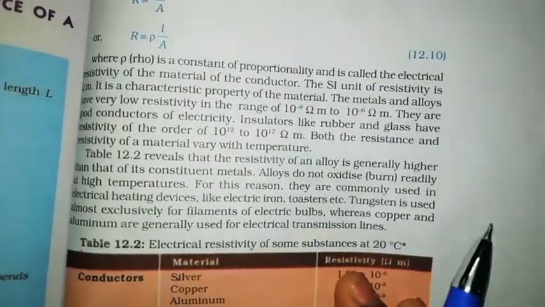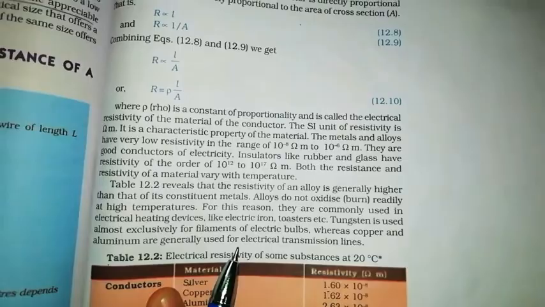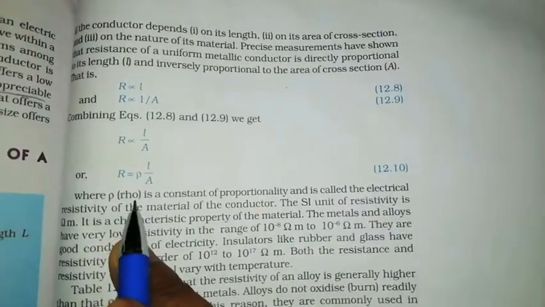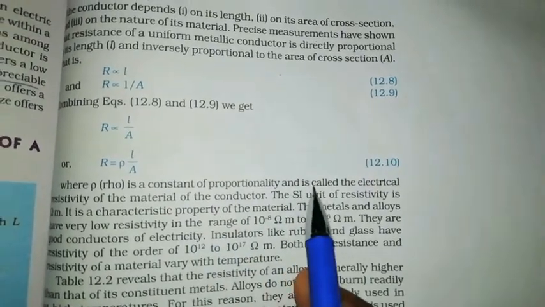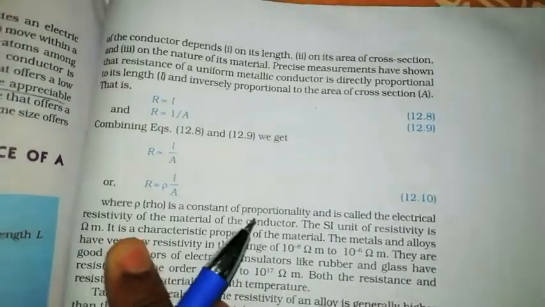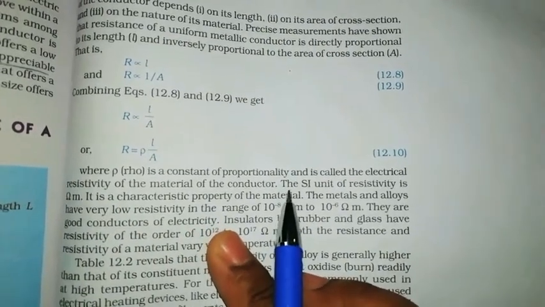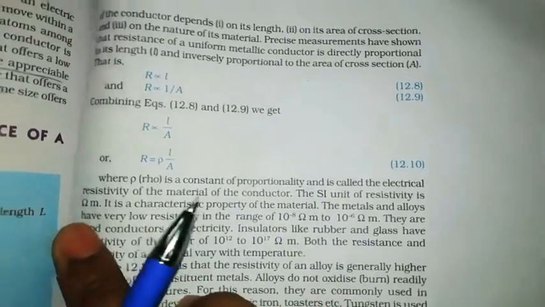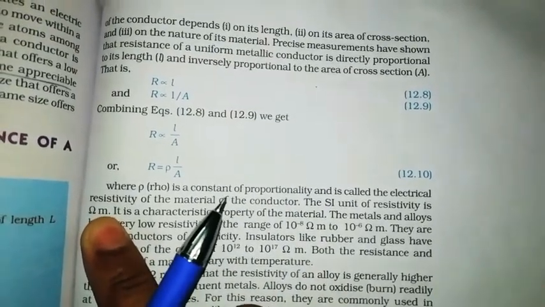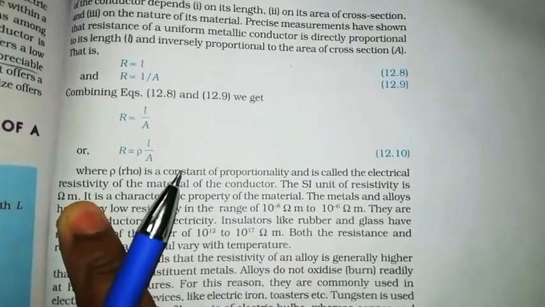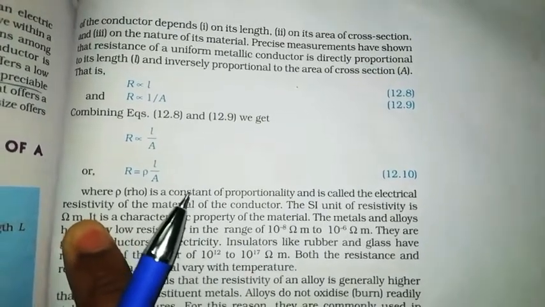So I want you to underline a few things which are present in this book. So take down these. Rho is the constant of proportionality, and it is called the electrical resistivity of the material of the conductor. Please underline that in your book. Also, the SI unit of resistivity is ohm meter. Simply, if it is ohm, it means resistance, and resistivity is ohm meter.